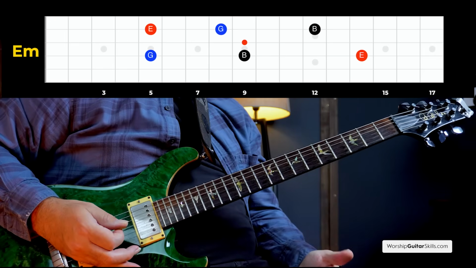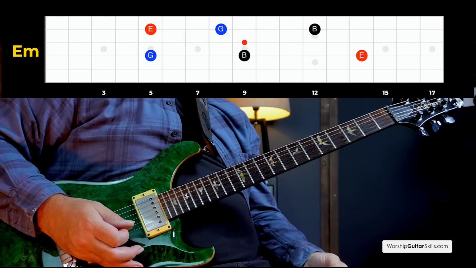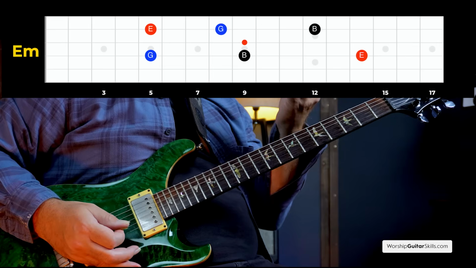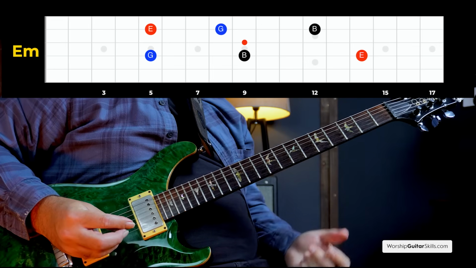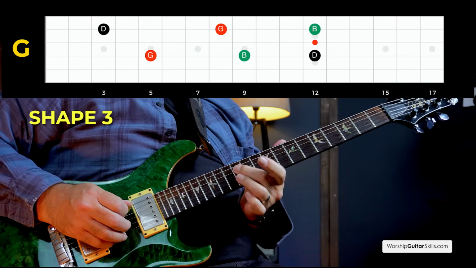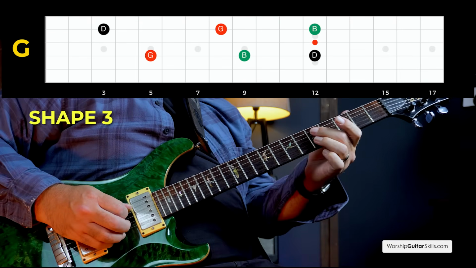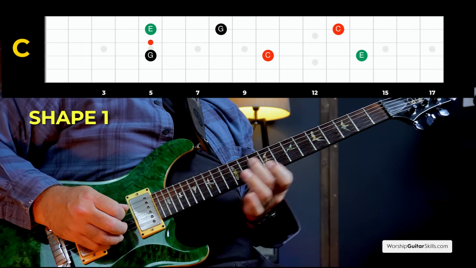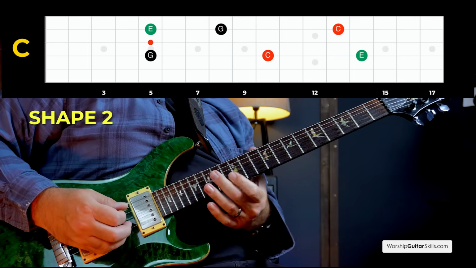So let's build upon what we're working on here. G, 3 positions. C, 3 positions. E minor, 3 positions. Check it out. Only using these same 3 shapes. C. E minor.